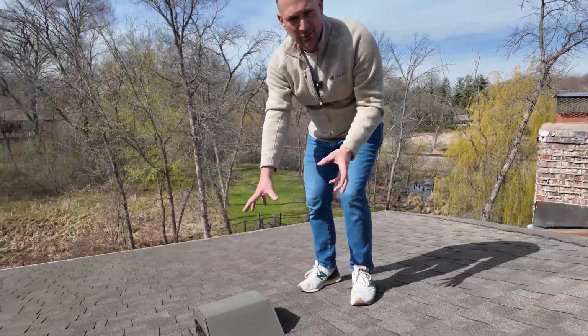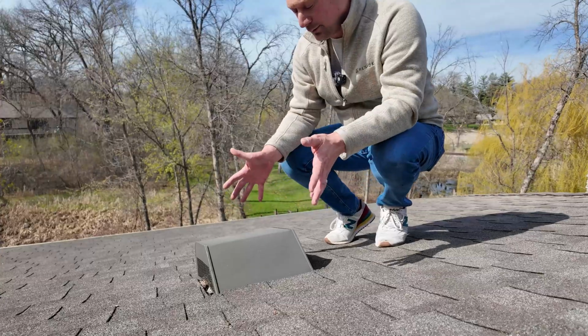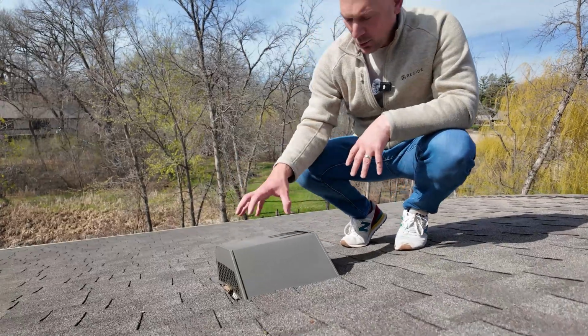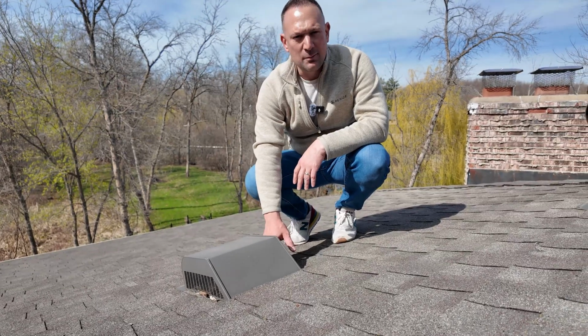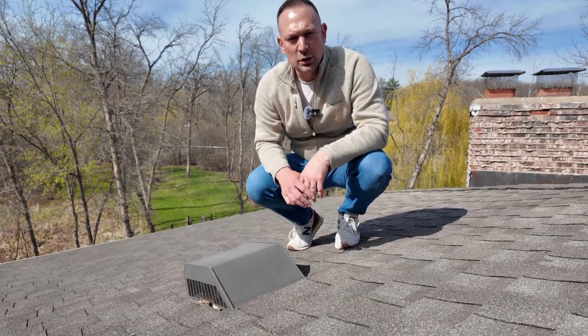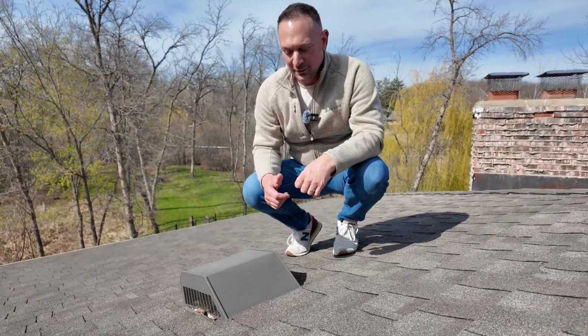This is kind of the standard ventilation that you'll see on a roof. There's vents on the side here. There's a hole cut through the roof deck underneath here. And this one's made out of metal, which is good because it keeps squirrels and birds out of your attic space. We don't want those in there.